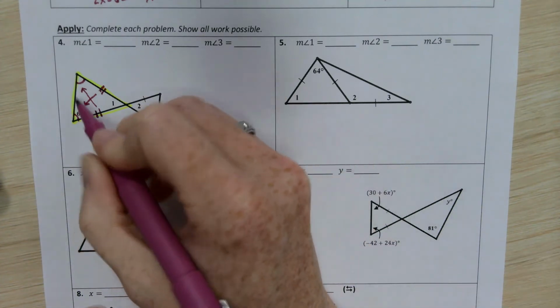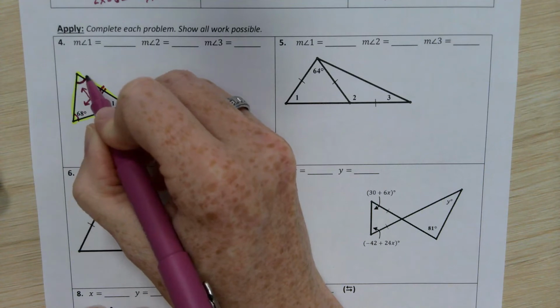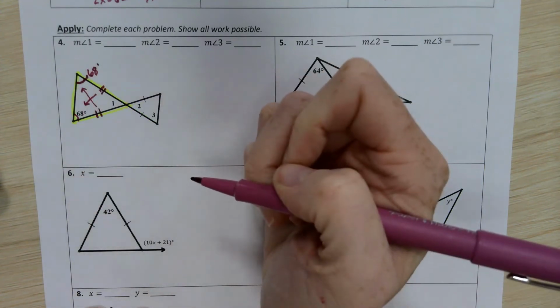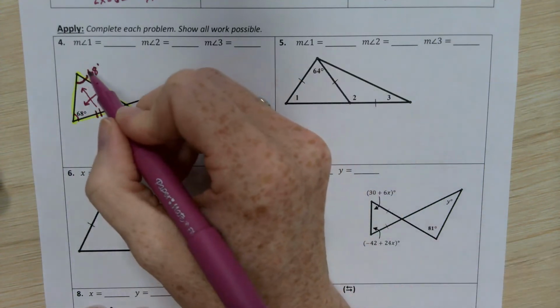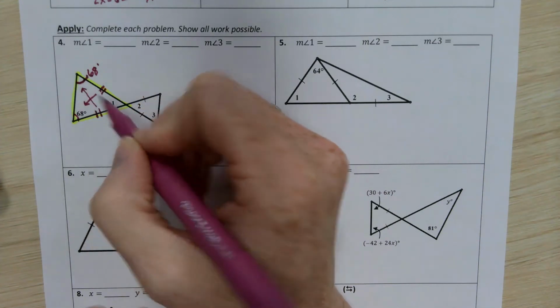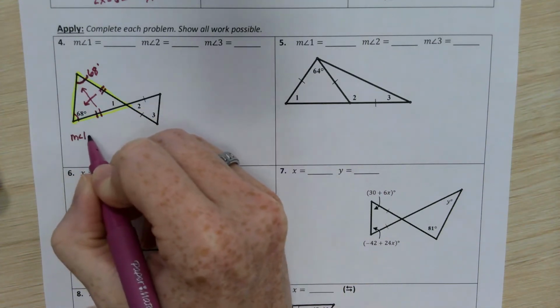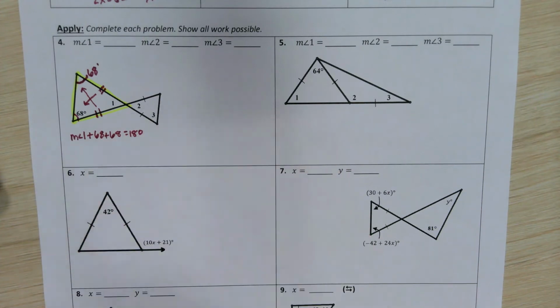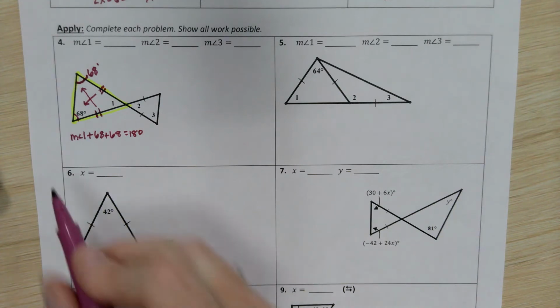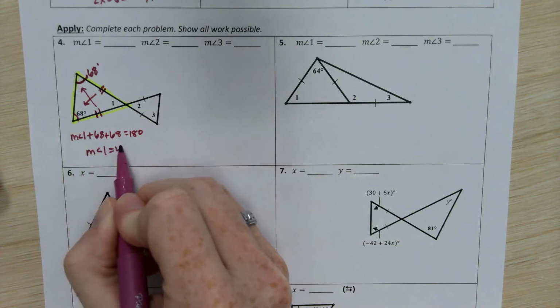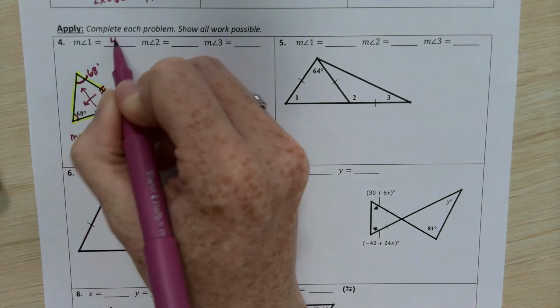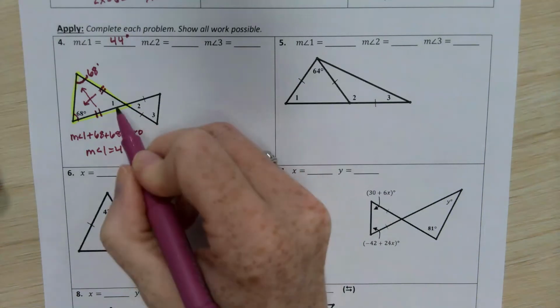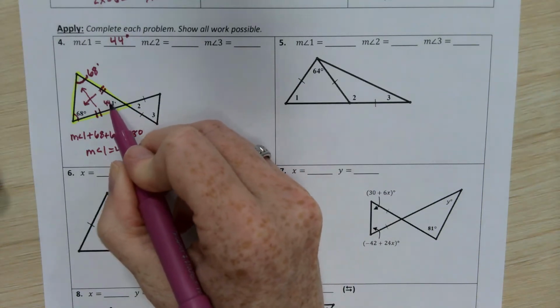So that 68 actually also gives me the measure of this angle up top, which is good news because if I know both of those are 68, I can now find the measure of angle 1. All 3 of those would add together to be 180. So if we do 180 minus those 2 68s, we should be able to say that the measure of angle 1 is 44 degrees. Right there, 44 degrees.